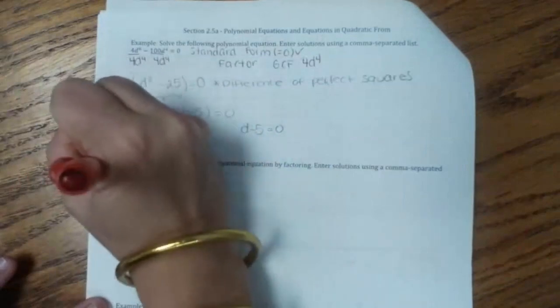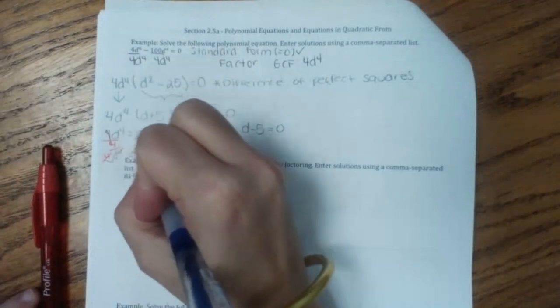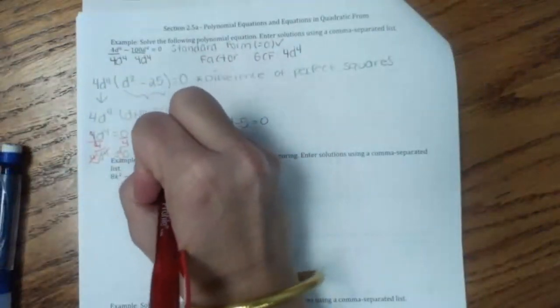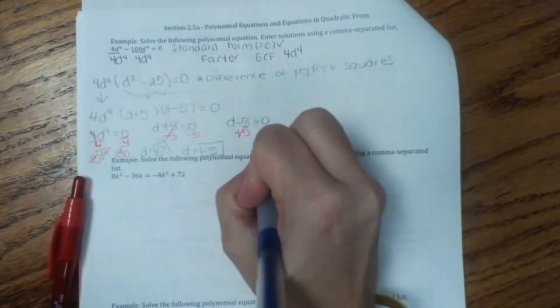Getting rid of that 4th power, we could take the 4th root of both sides. That way the 4th power and the 4th root cancel each other out. We're left with d equals the 4th root of 0, which is 0. D plus 5 equals 0. We could subtract 5 from both sides. We're left with d equals negative 5 as our next answer. Over here, d minus 5 equals 0. We can add 5 to both sides, and we're left with d equals positive 5. So our answers are 0, negative 5, and positive 5.